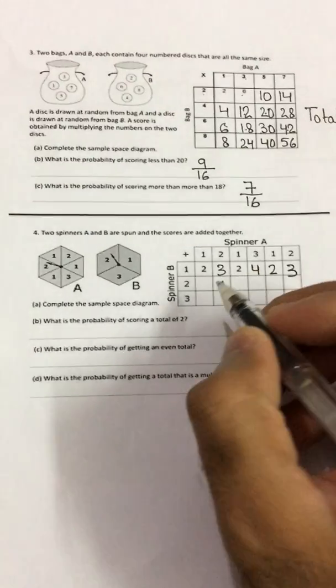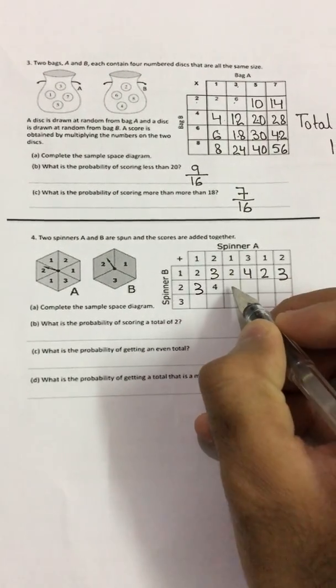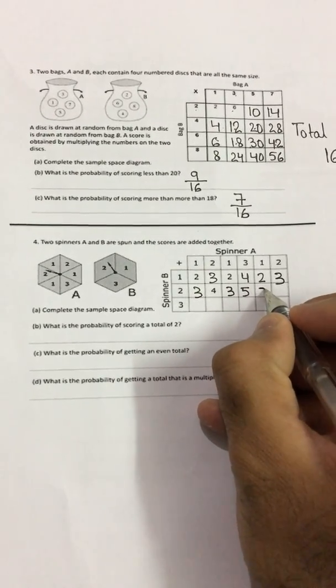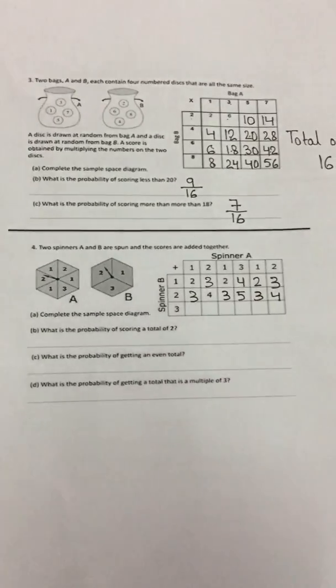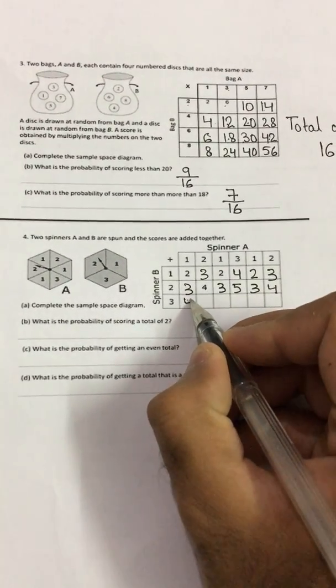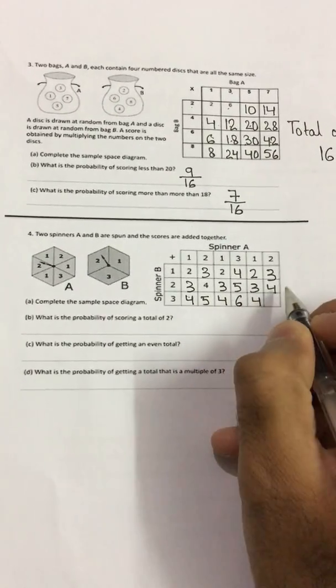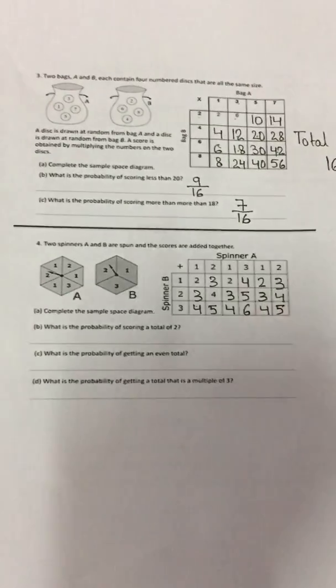And now moving on to the next row, 2 plus 1 is 3, 2 plus 2 is 4, 2 plus 1 is again 3, 2 plus 3 is 5, 2 plus 1 is 3 and 2 plus 2 is 4. And with the last row, 3 plus 1 is 4, 3 plus 2 is 5, 3 plus 1 again 4, 3 plus 3 is 6, 3 plus 1 is 4 and 3 plus 2 is 5.